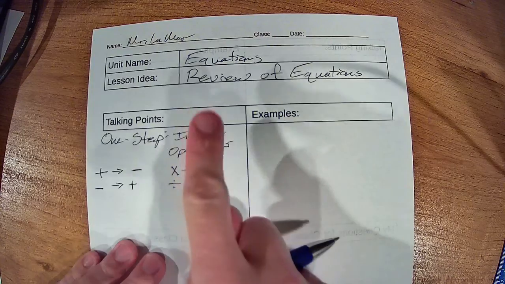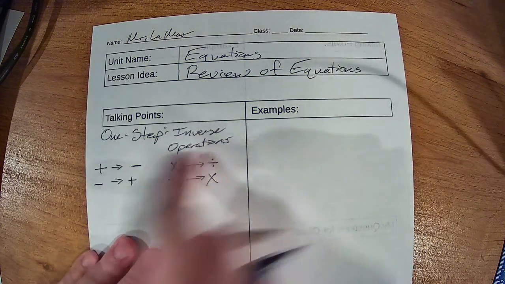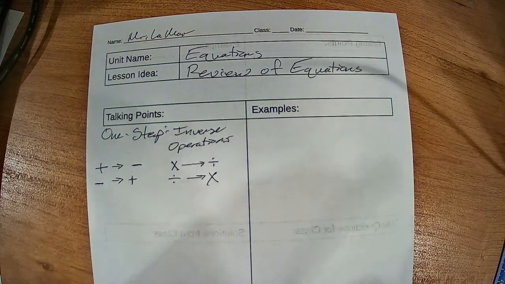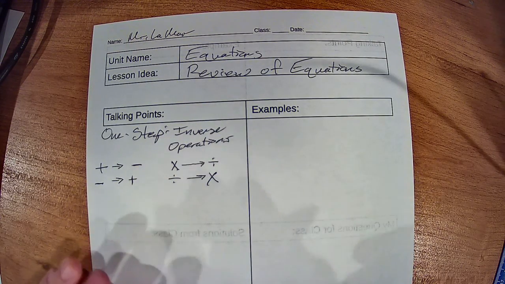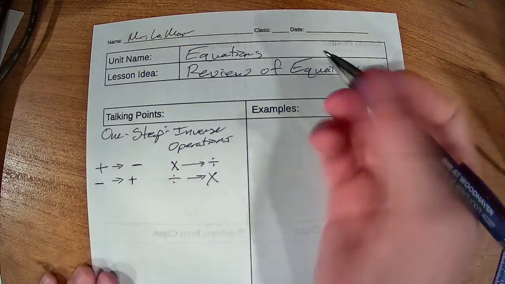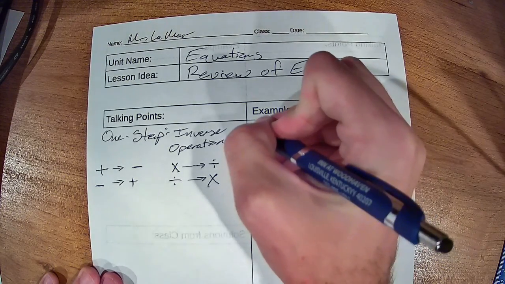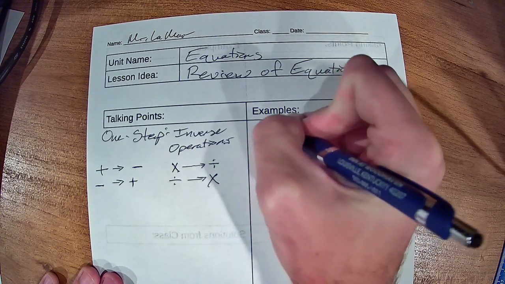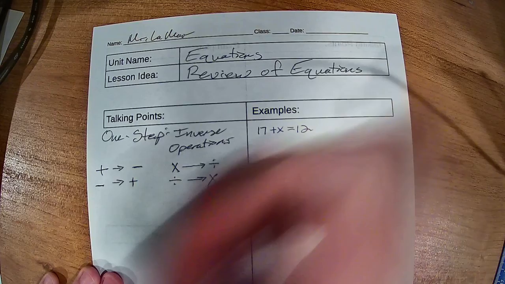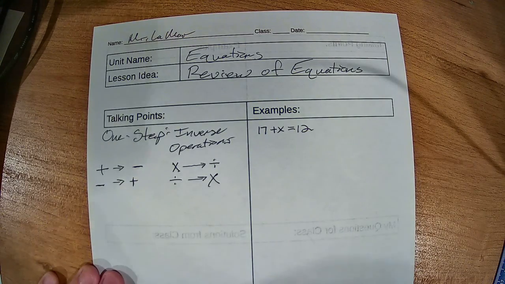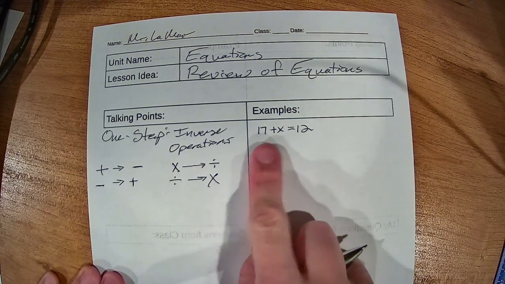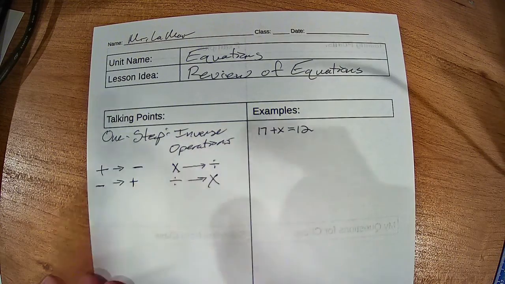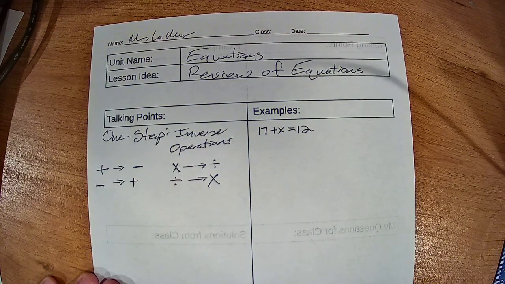So again, the big takeaway from one-step equations was understanding this idea of inverses. And if we can do inverse operations, then we're pretty well set. So let's do a couple real quick examples just to jog our memory. For example, let's say I had 17 added to x is equal to 12. Hopefully you'd be able to do something like this in your head, but if not, we knew that inverse operations would come to our rescue.